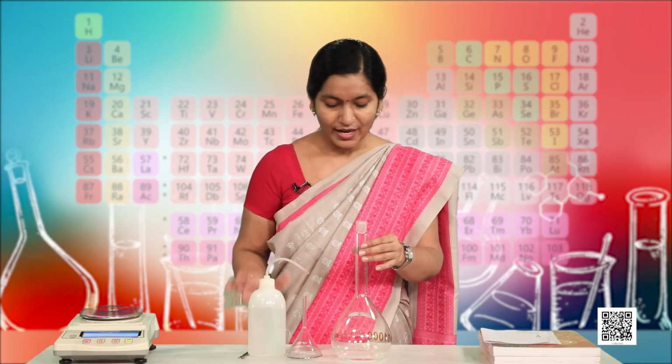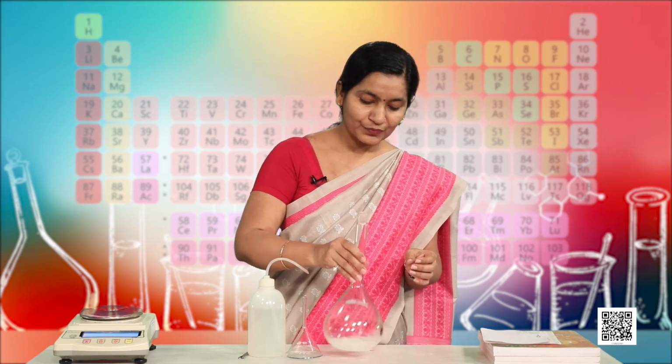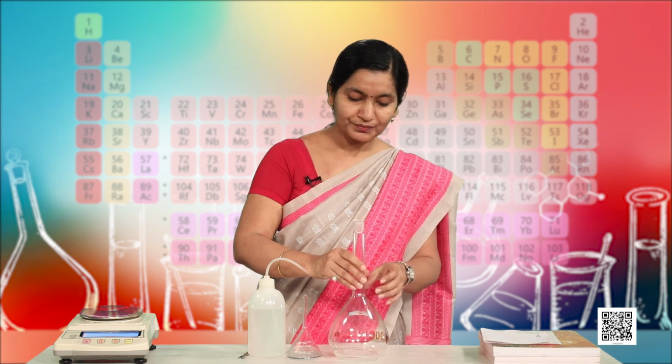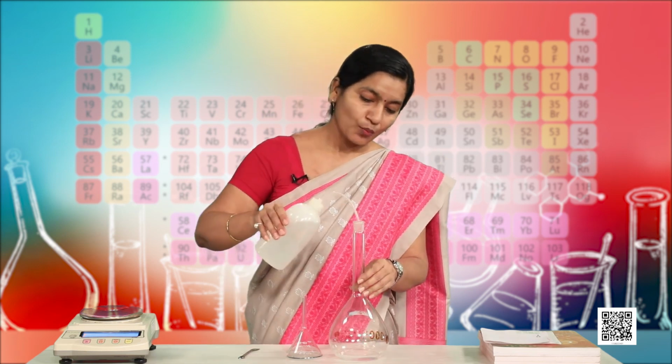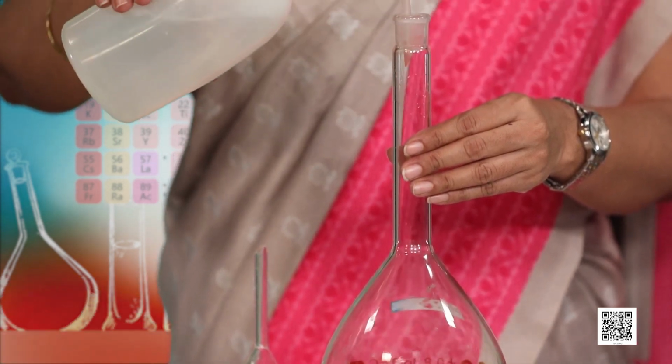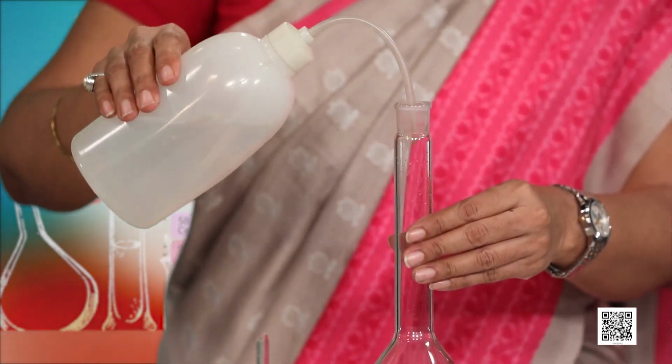Okay, after this children, I am going to add more water to the volumetric flask and after this, I will swirl it so that oxalic acid can dissolve into the water. Now, I'm going to add more water to it and I will make it up to 1 liter.